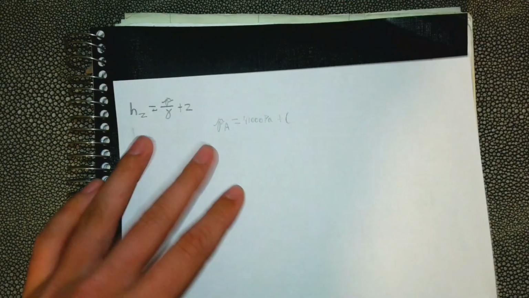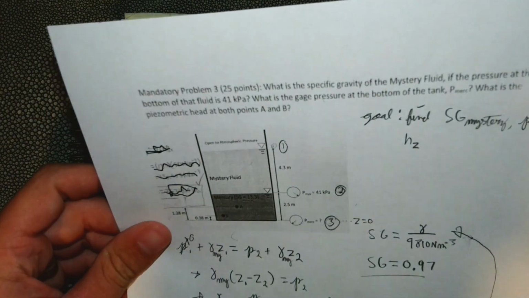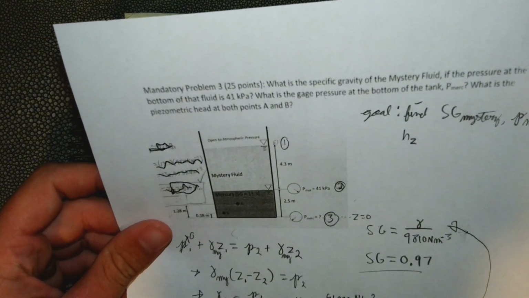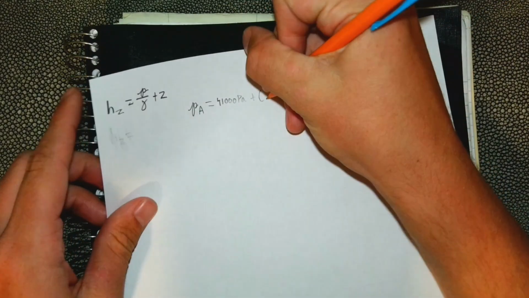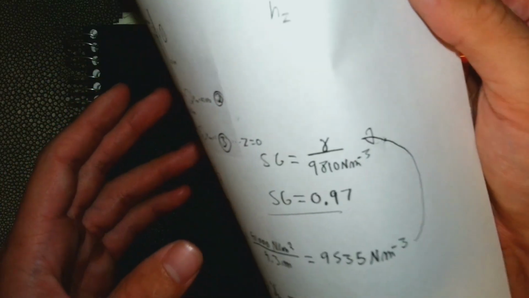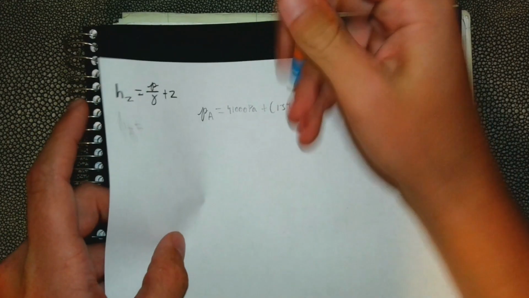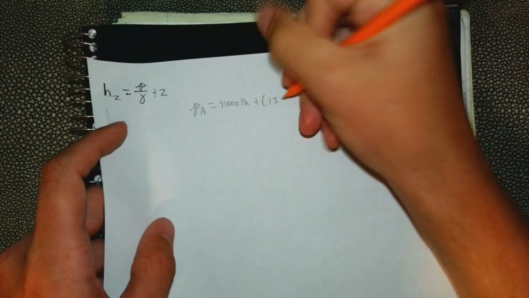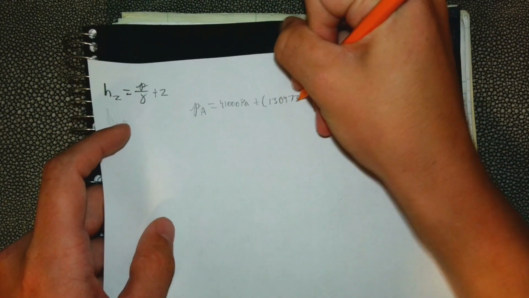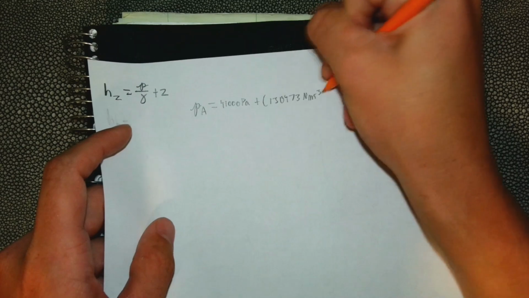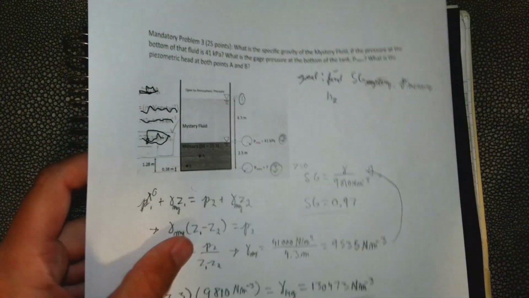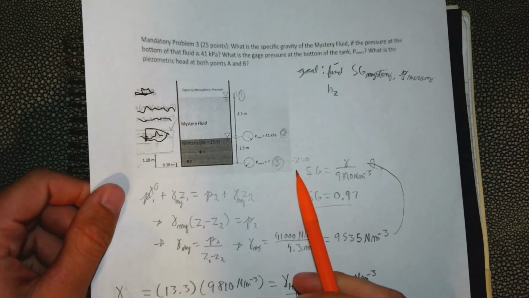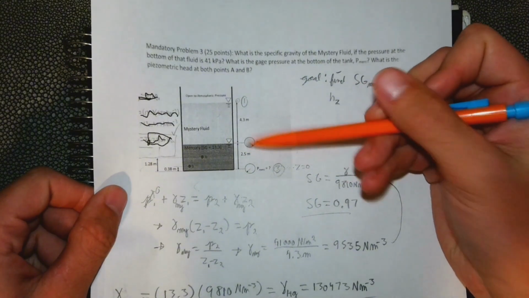Specific weight is 130473. Okay. And then multiply that by the height. Depth is 2.5 minus 1.28.